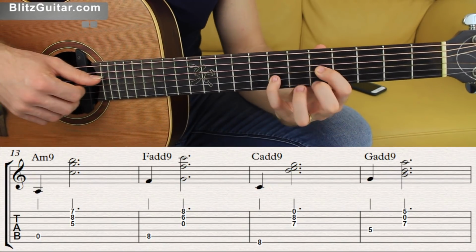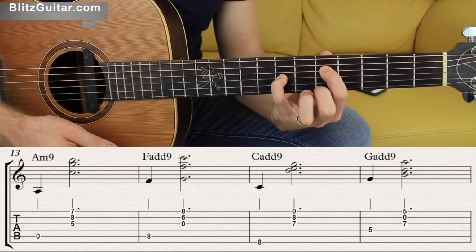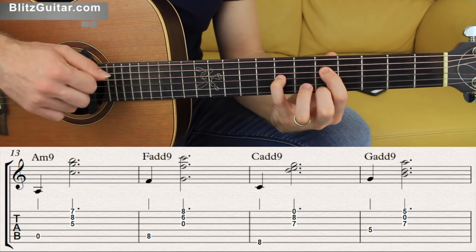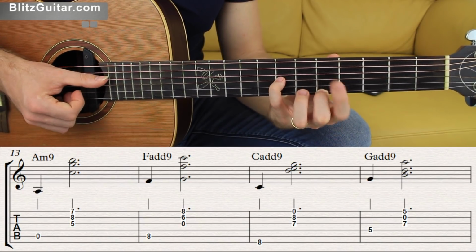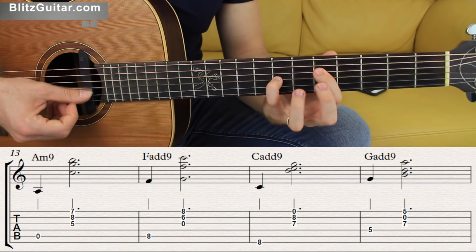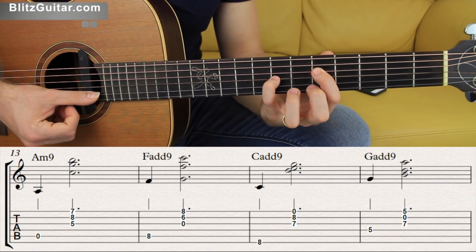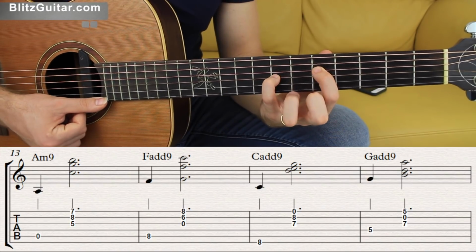And the last one is a G major add 9, awesome chord. The 4th string fret number 5 is the root note G. The 3rd string fret number 7 is the perfect 5th, D. The 2nd open string is the major 3rd.